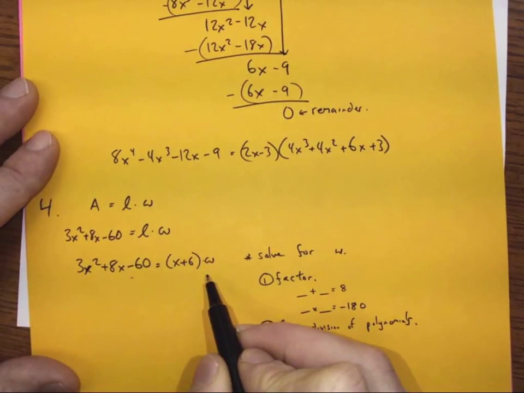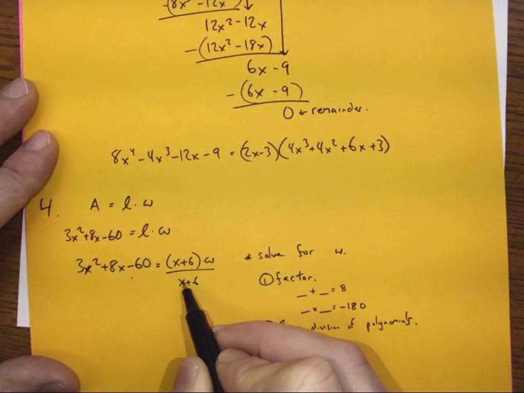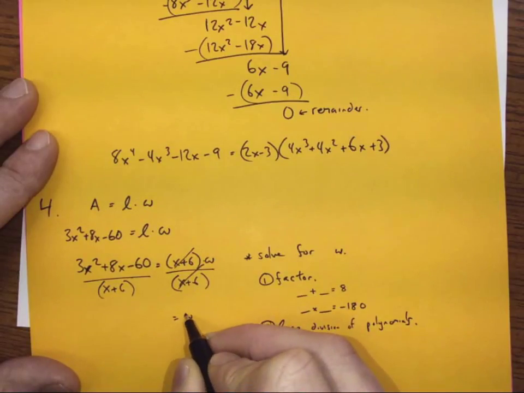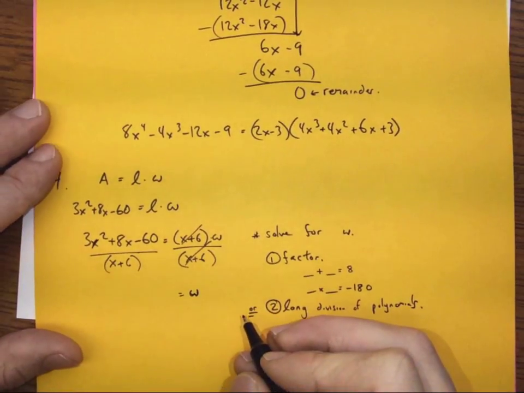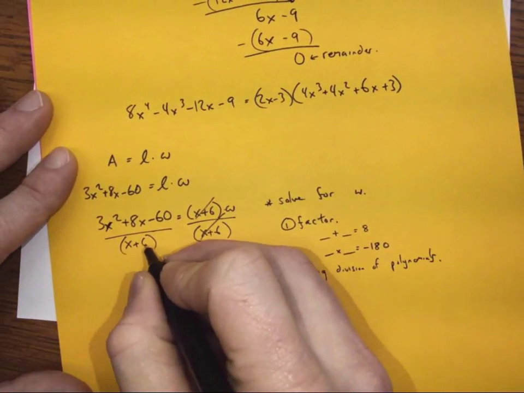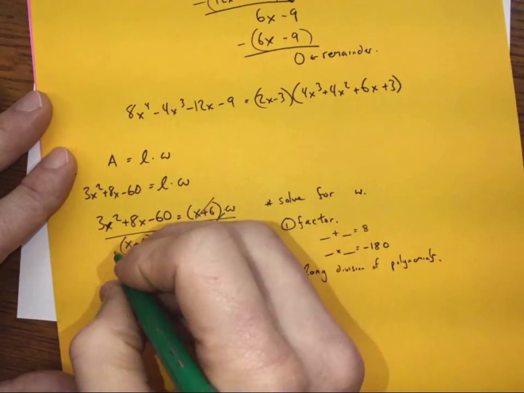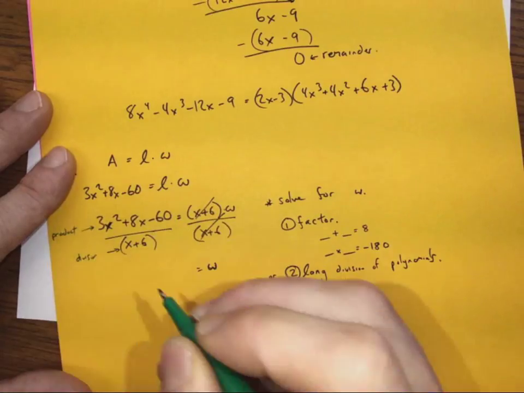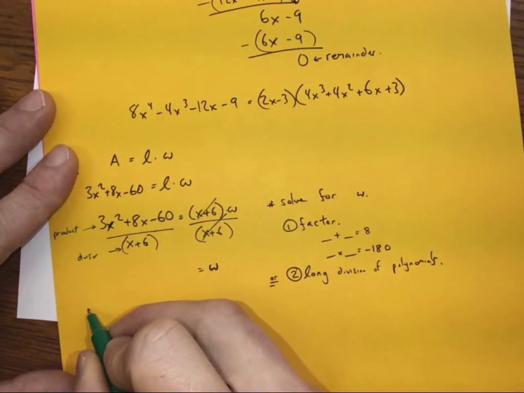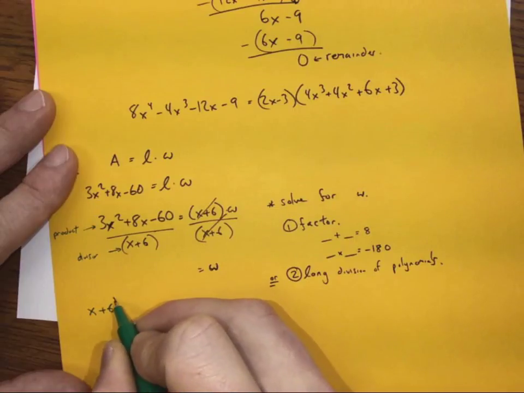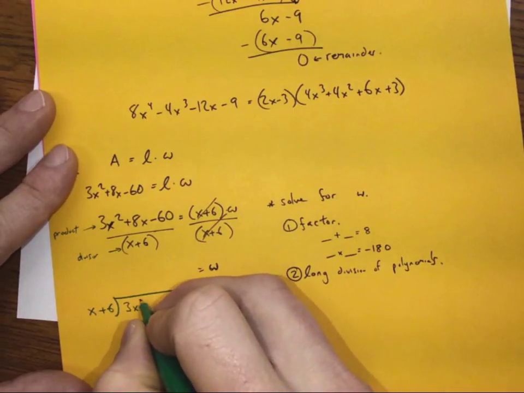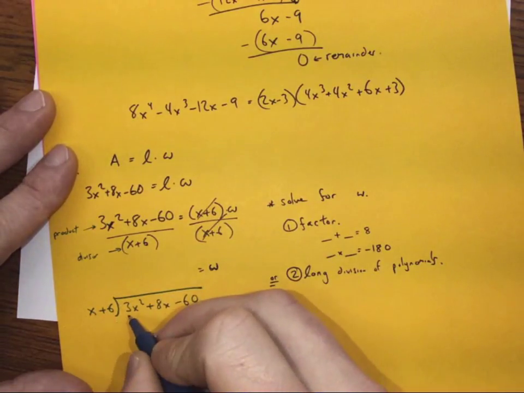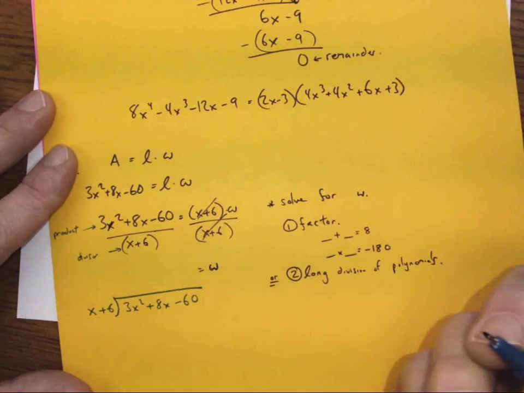We're going to say, okay, to solve for w, I could divide both sides by x plus 6. And w is going to be whatever I get when I divide these two. So I can say, okay, that's my divisor, and that's my product. And so we can write the x plus 6 on the outside of a set of brackets, and 3x squared plus 8x minus 60 out here. Say, okay, x goes into 3, and whatever answer we get, that's going to be equal to w, right?